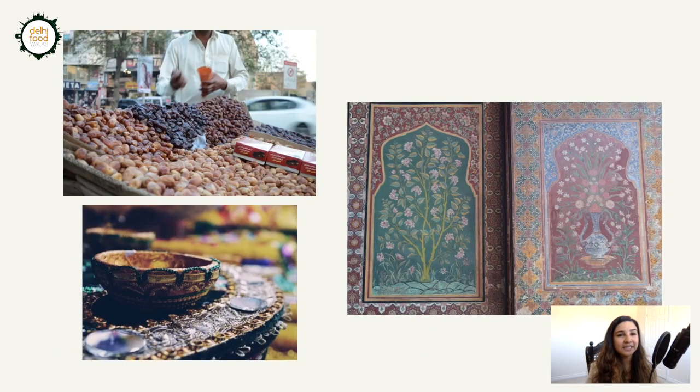There's a street vendor selling dates, all sorts of different kinds of dates. Top picture. The bottom is a picture of some of the beautiful handicrafts locally made in Lahore by experienced artisans. And the picture on the right is painted murals on the walls of Masjid Wazir Khan. So this is just one wall. All the walls in the masjid have these intricate, colorful murals painted on them.